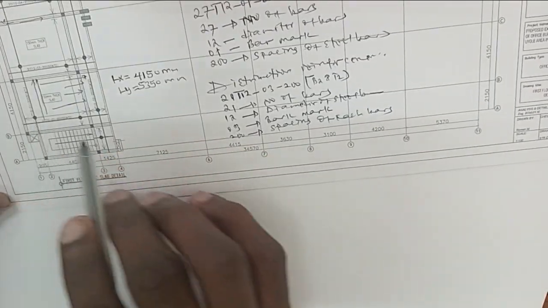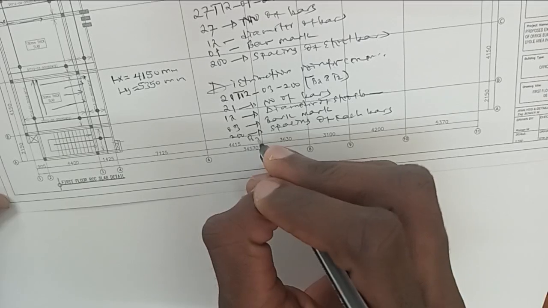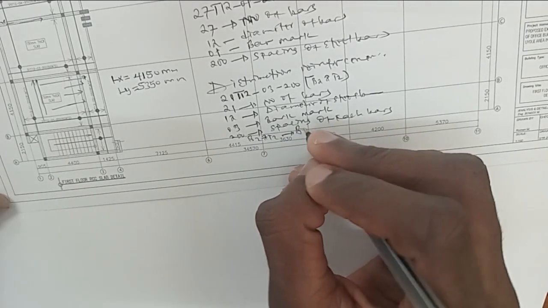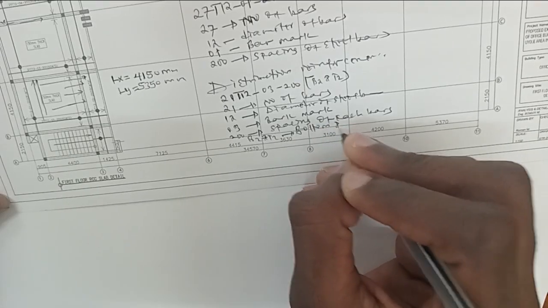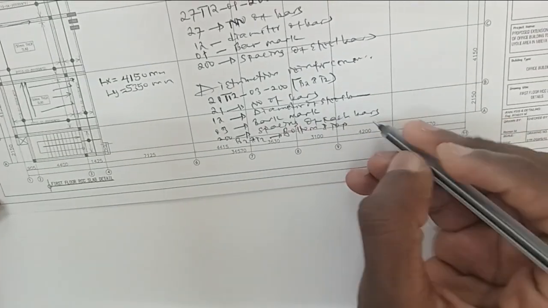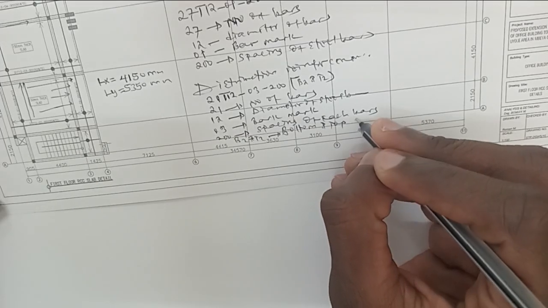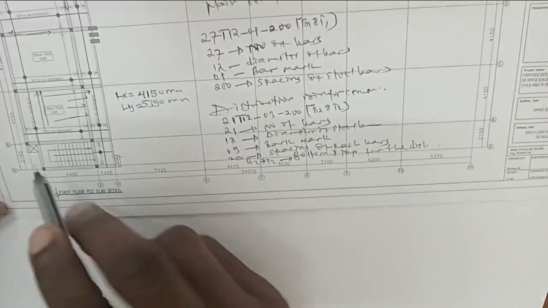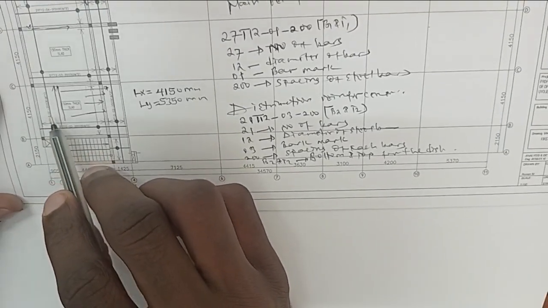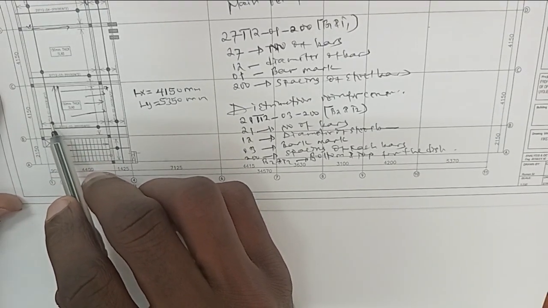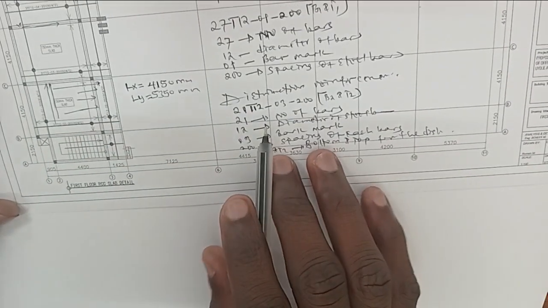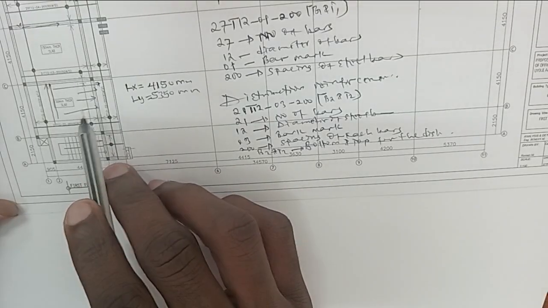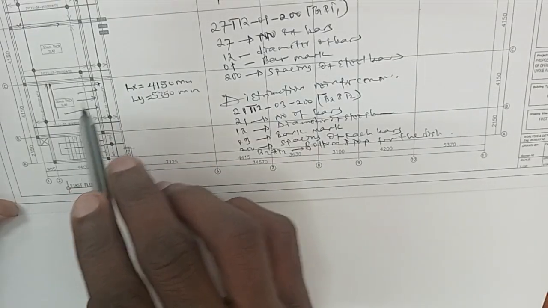So B2 and T2 mean the bottom and top for the distribution reinforcement. So this is how the reinforcement detail for the slab should be read.